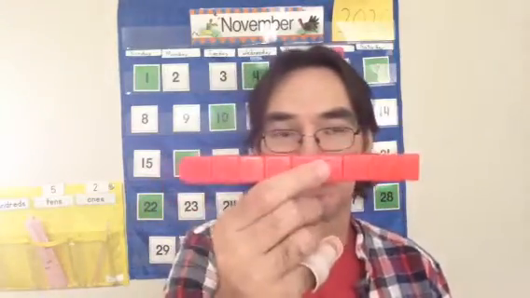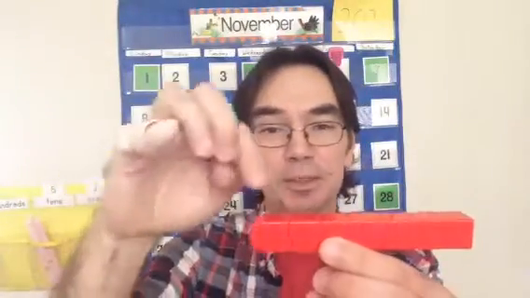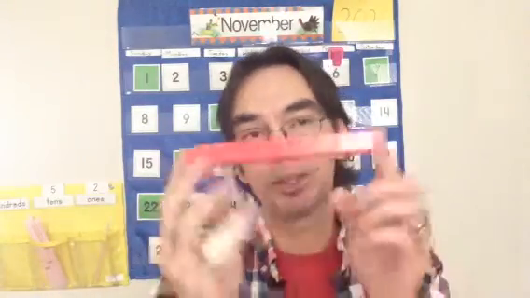Or count back 2. 9, count back 2. That means take these 2 away. We're going to find the difference. 1, 2, 3, 4, 5, 6, 7. 9 minus 2 is 7. That is the difference. We can do it with 3 also. And that means you just take the 3 away. 9 minus 3. 1, 2, 3, 4, 5, 6. 9 minus 3 is 6. That is the difference there. So this is count back.